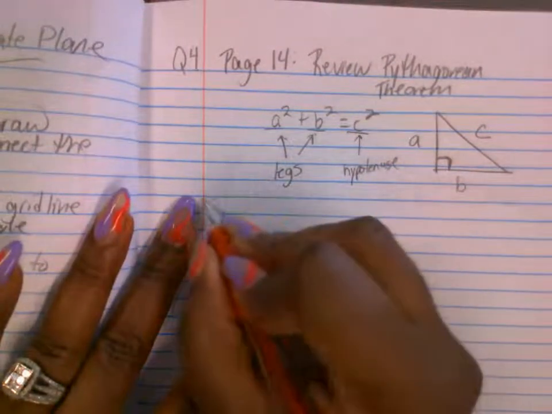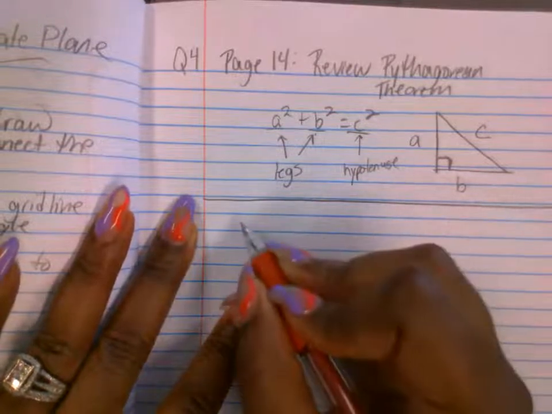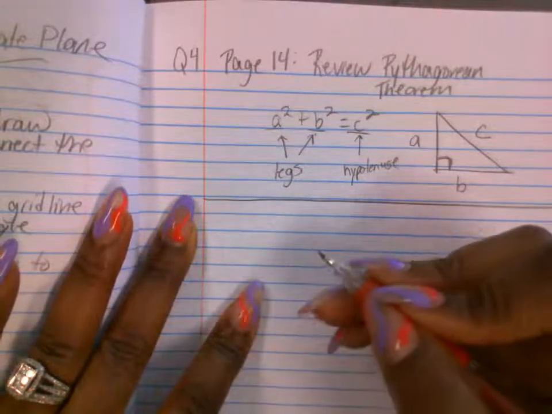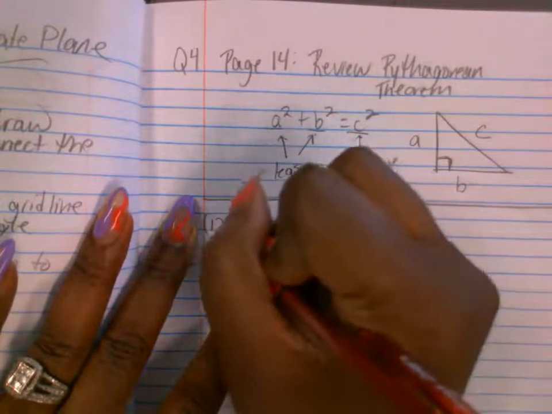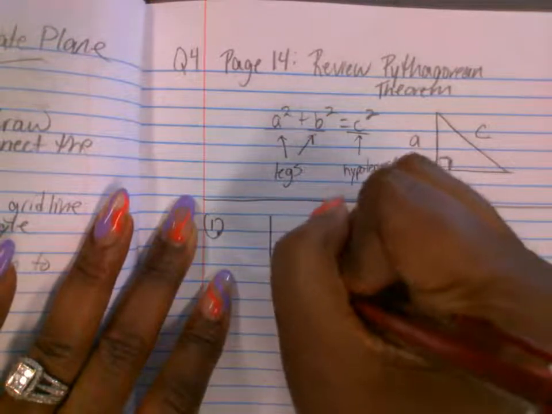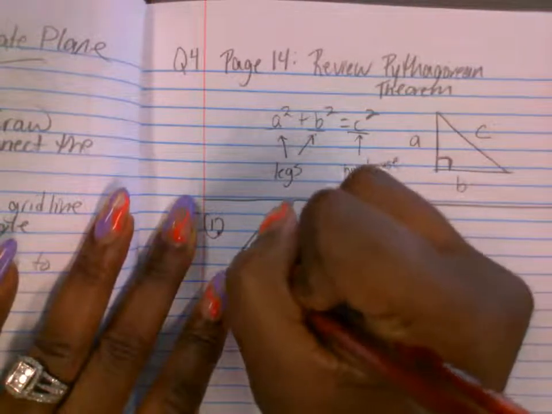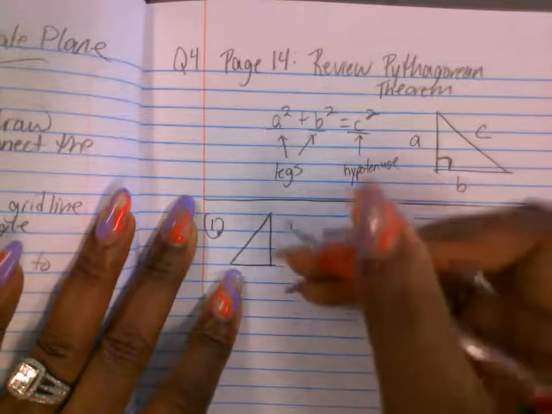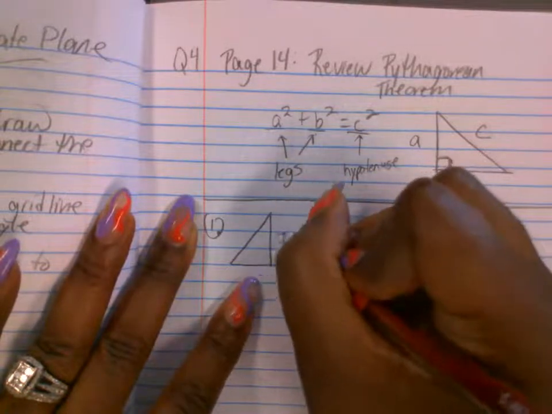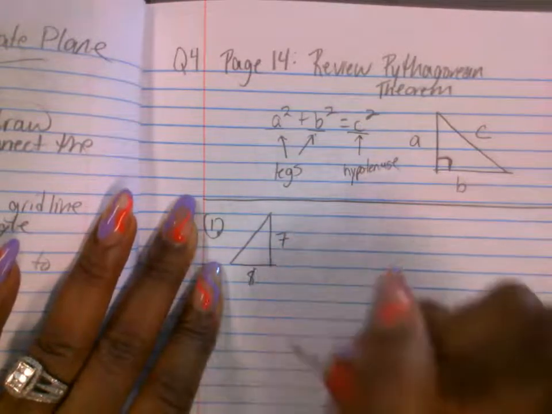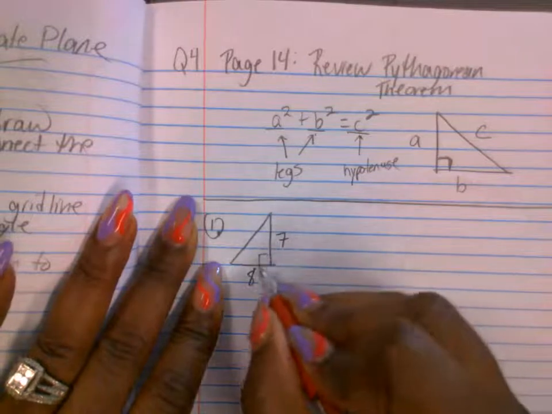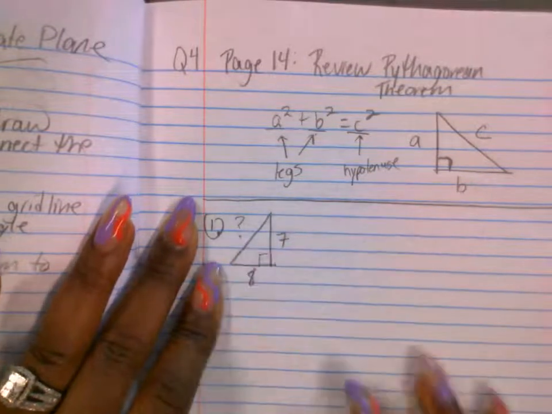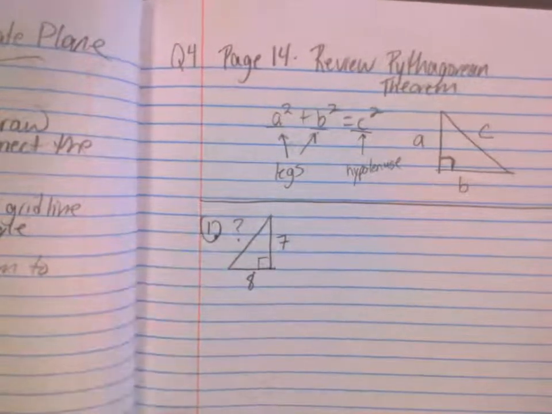So now we are going to do a couple problems. And to make sure, I want you to pause the video after you draw it, so you can do it on your own. Okay? So number one, let's start there. Let's suppose that this is 7 and this is 8. This is a right triangle. This is the side that's missing. Please pause the video to see if you can do this.